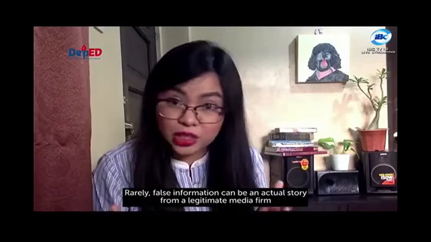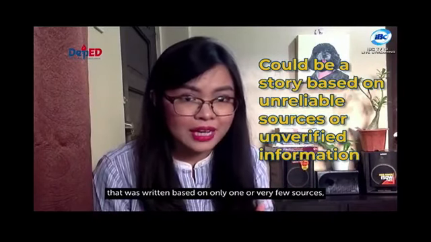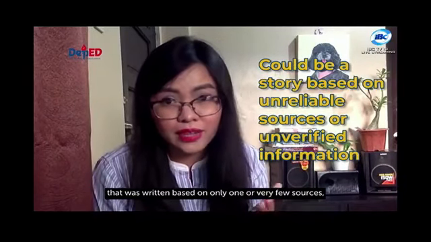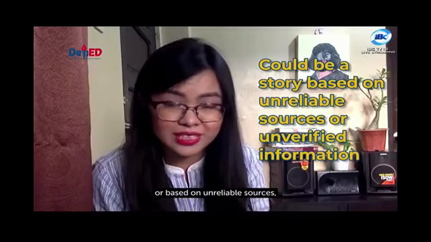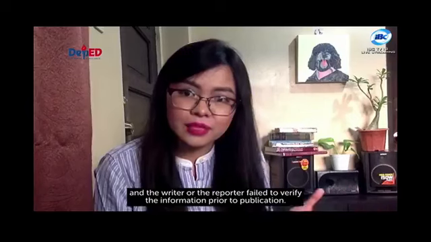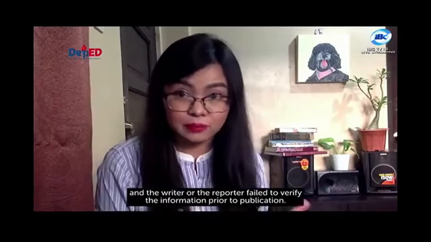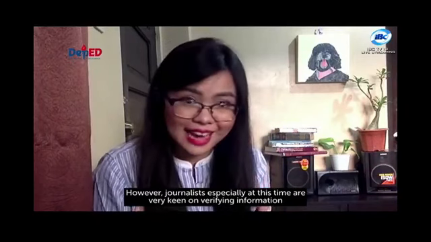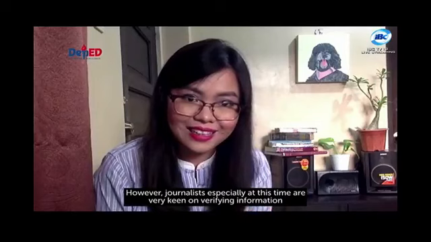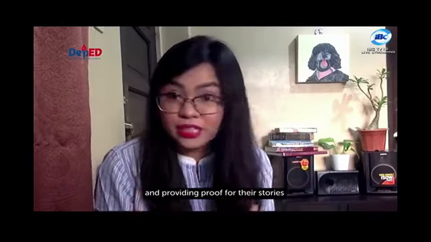Rarely, false information can be an actual story from a legitimate media firm that was written based on only one or very few sources, or based on unreliable sources, and the writer or the reporter failed to verify the information prior to publication. However, journalists, especially at this time, are very keen on verifying information and providing proof for their stories.